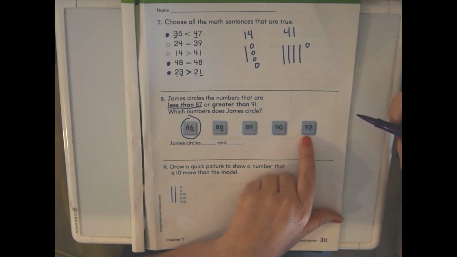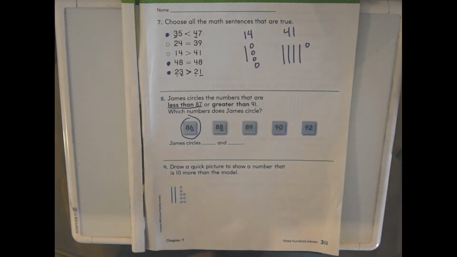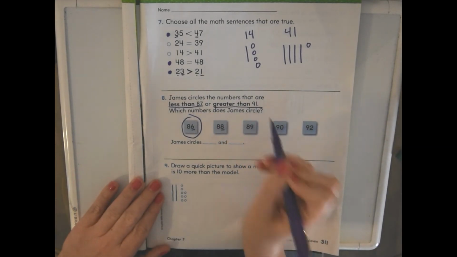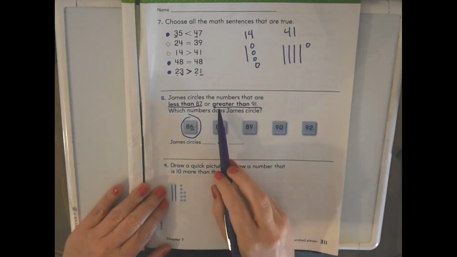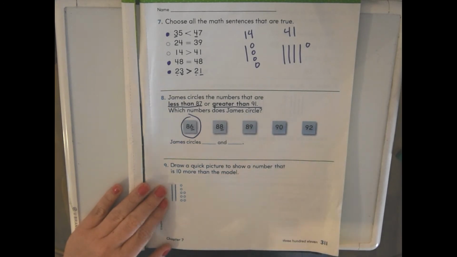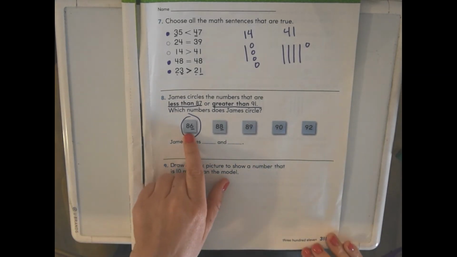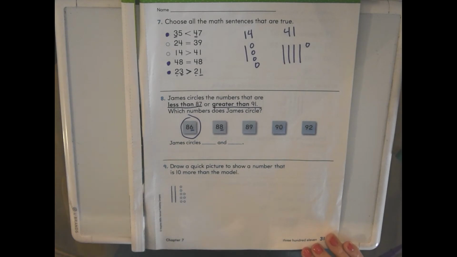How about 92? Is it less than 87? Nope, because it has more tens, right? It has 9 tens, 87 only has 8. Okay, now we need to do the second part. What numbers are greater than 91? Well, we know it can't be 86, right? Because that's less than 87.